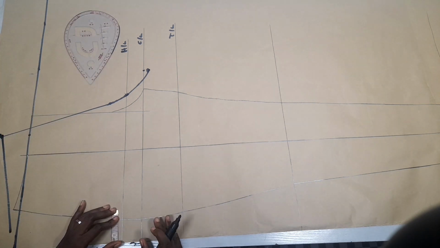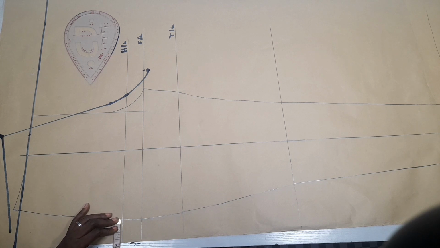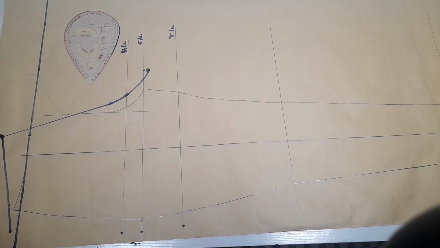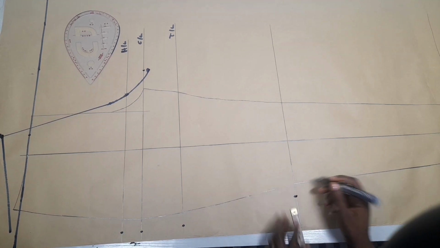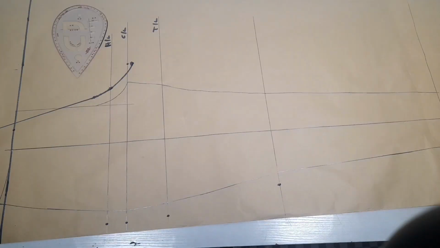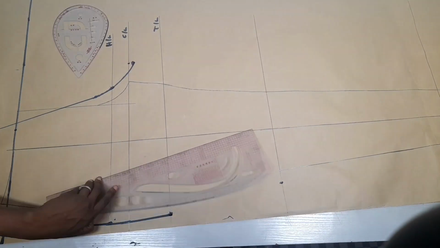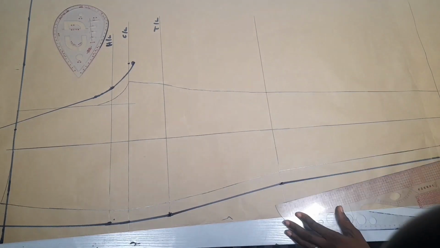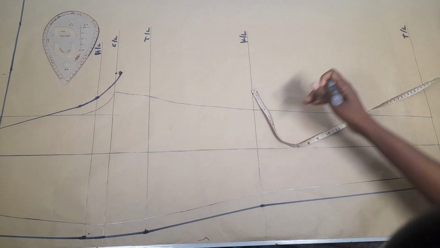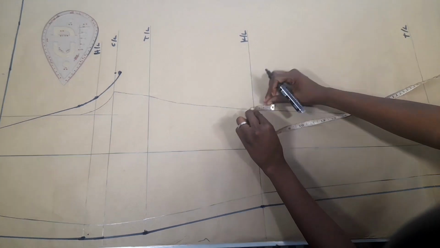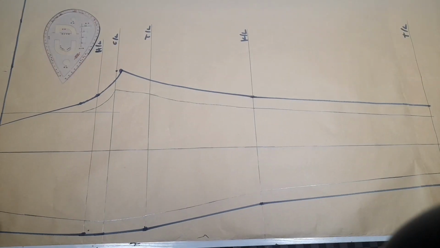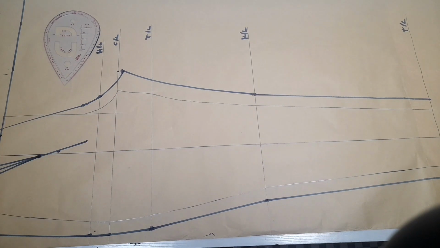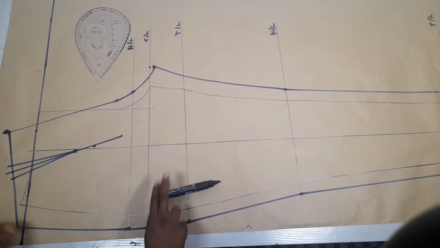So on my sides now, I'll be adding what? 1 inch. I'm adding 1 inch to everything down to my knee and to my ankle length. So also here I'll be adding what? 1 inch. Oh, I didn't know that place was not showing.